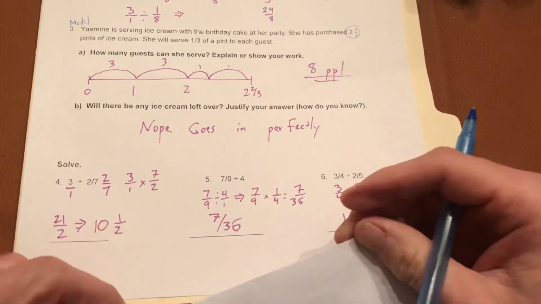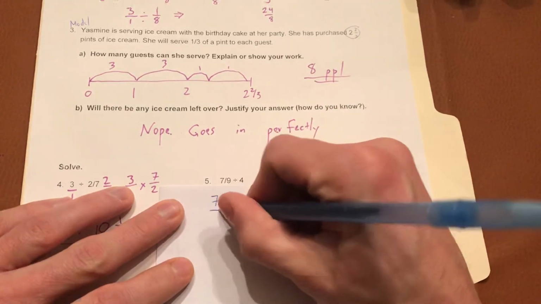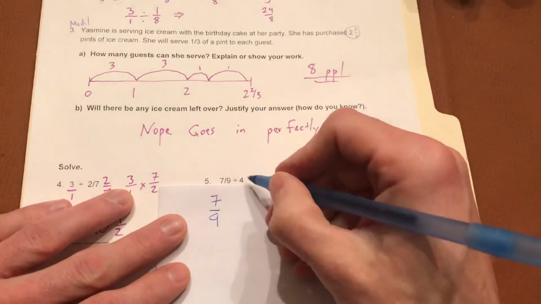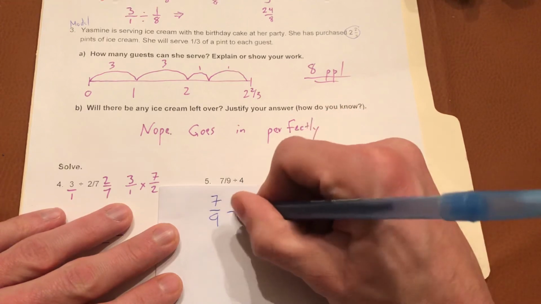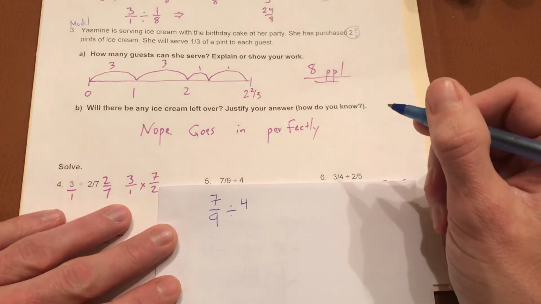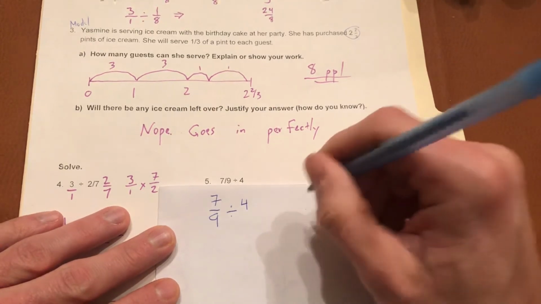7/9 divided by 4. Rewrite. Don't do it like that. Don't do it in a way that you might be wrong. People were writing it, or they were flipping the fractions. Like, the order matters with division. If you change the order of these things, you don't get the same answer. Okay, you get the wrong answer. 10 divided by 2 is not the same as 2 divided by 10. That's the one we need to remember.